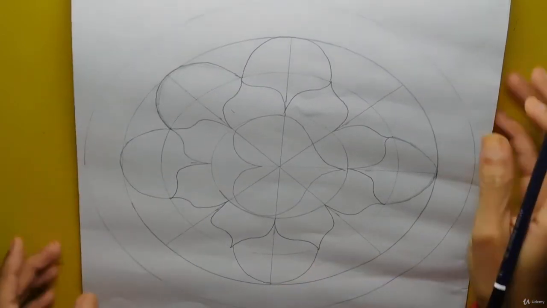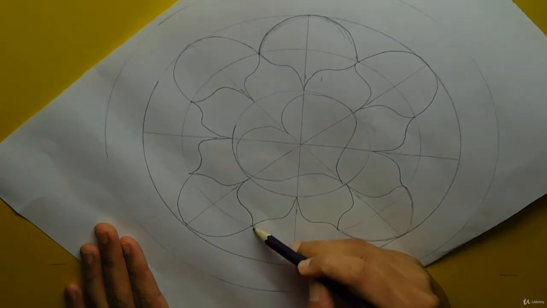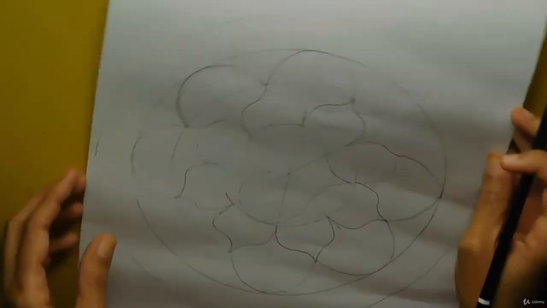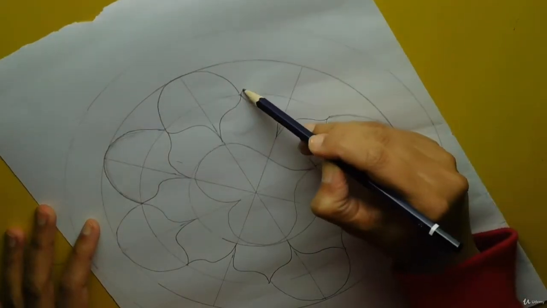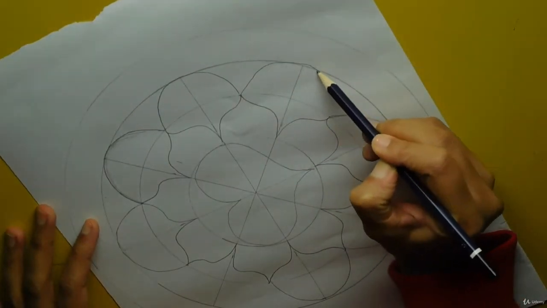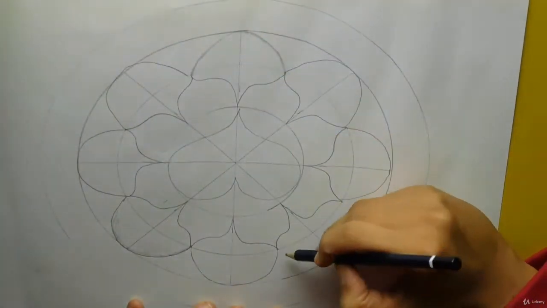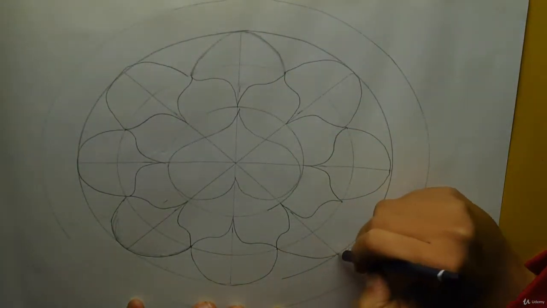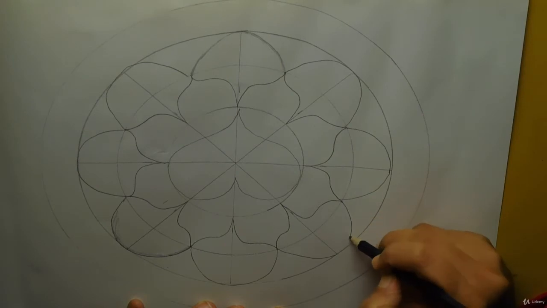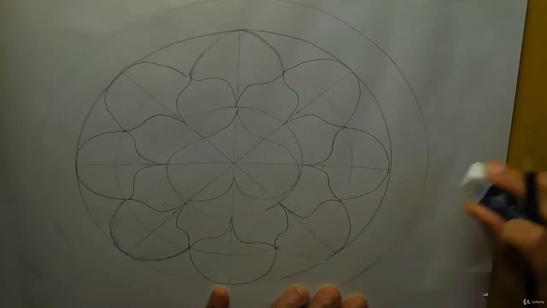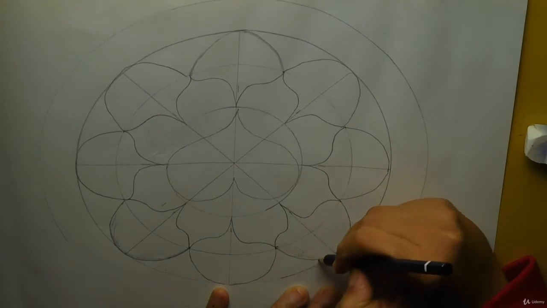So you're free to do it the way you want. There are two options. Either you do everything with a ruler and compass, or you just have a compass to get started and a ruler for the main lines, and then you kind of combine the free work with the measured work.